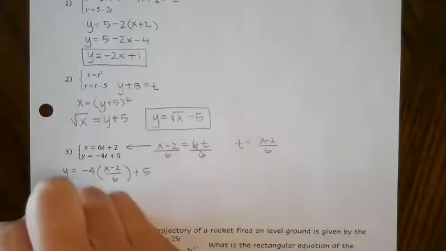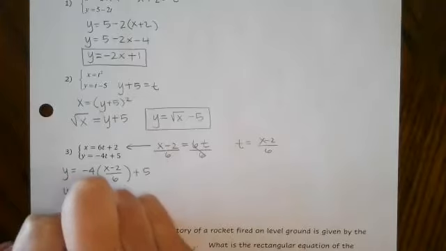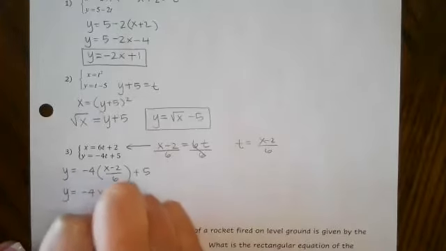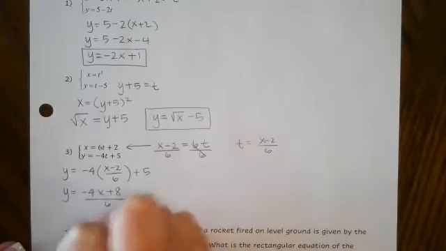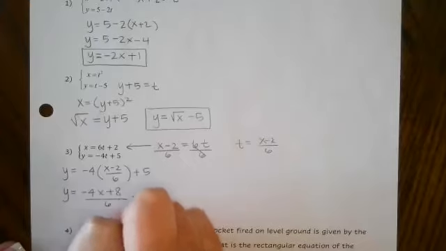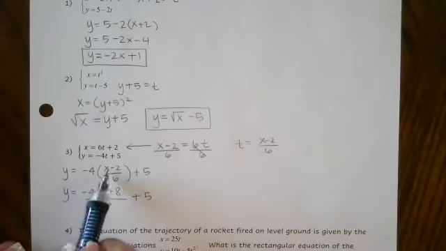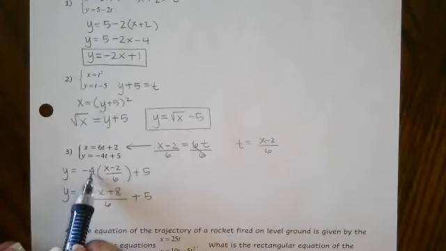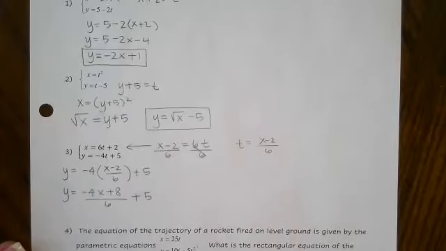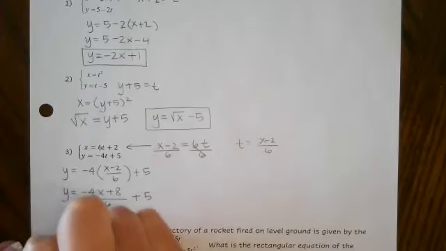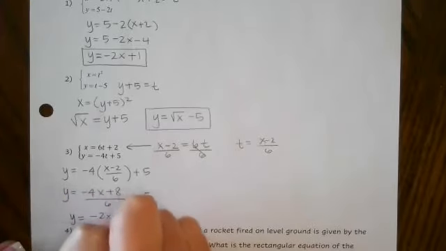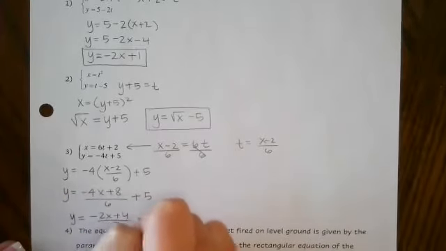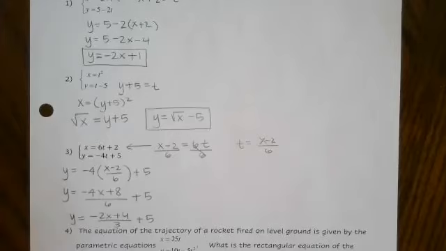And so now it's time to distribute. And so we get -4x plus 8 over 6 plus our 5. -4 times x gave me that -4x, -4 times 2 gave me that +8. This can be reduced because 2 goes into all of them. So the reduced form of that would be -2x plus 4 over 3 plus 5. And that's a perfectly good way to leave the equation.